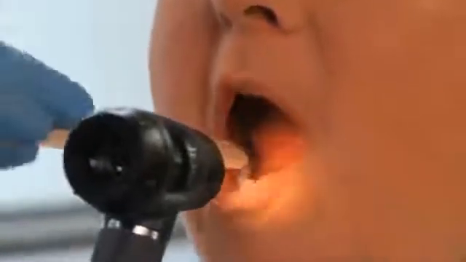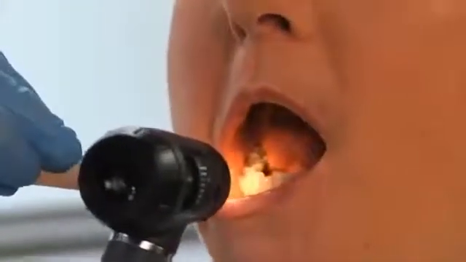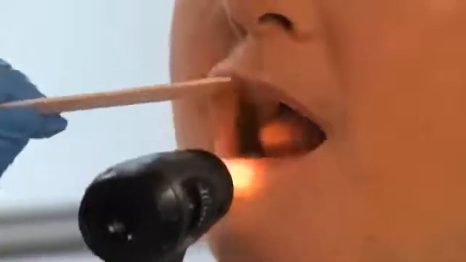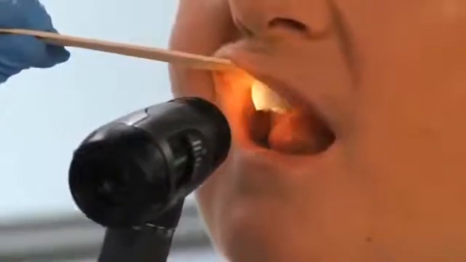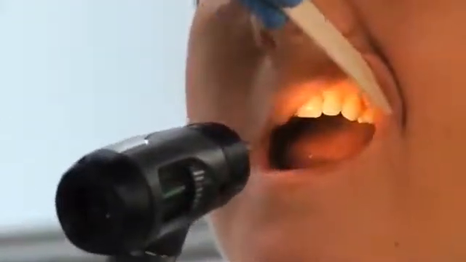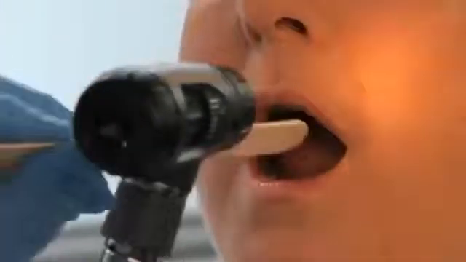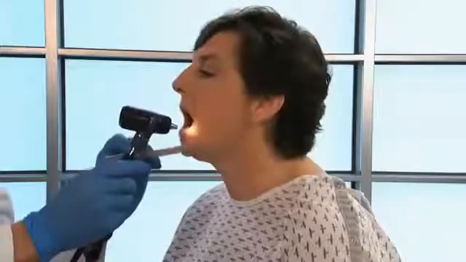Note the color of the gums. Inspect the gum margins and the interdental papillae for swelling or ulceration. Also inspect the teeth, noting any that are missing, discolored, misshapen, or abnormally positioned. Untreated caries can lead to bacteremia and endocarditis.